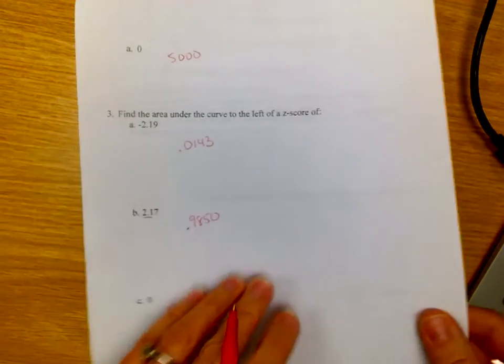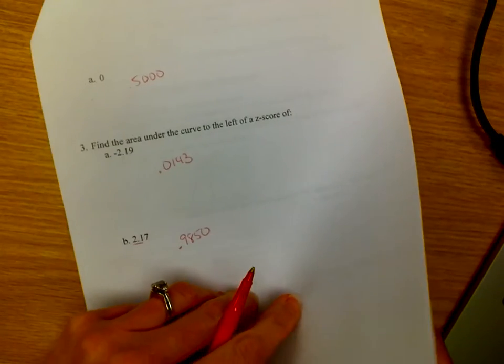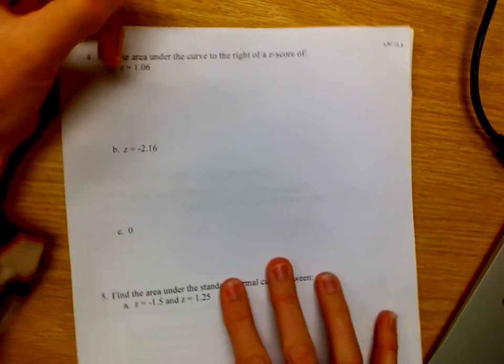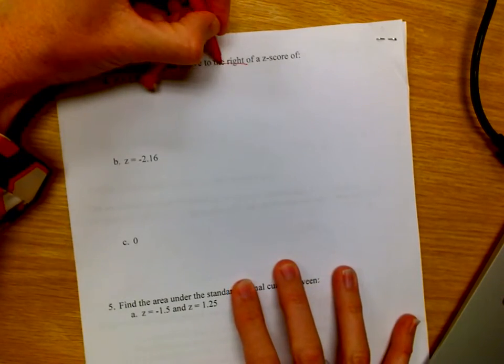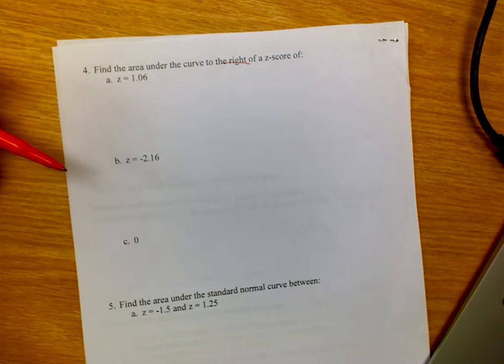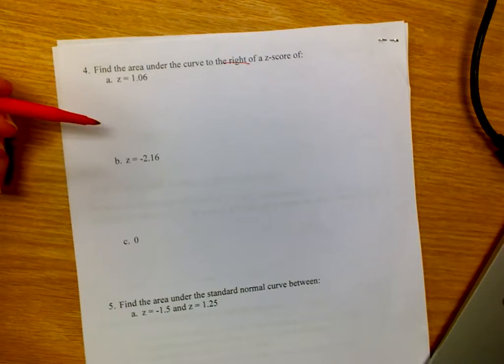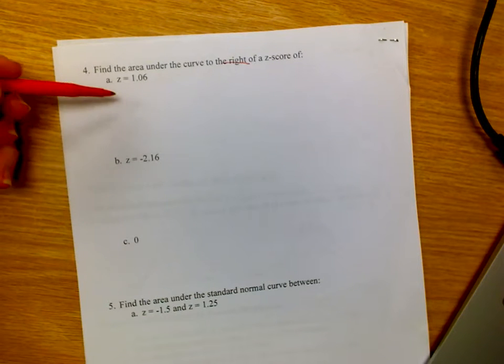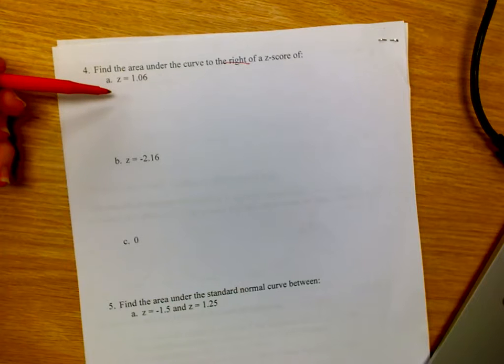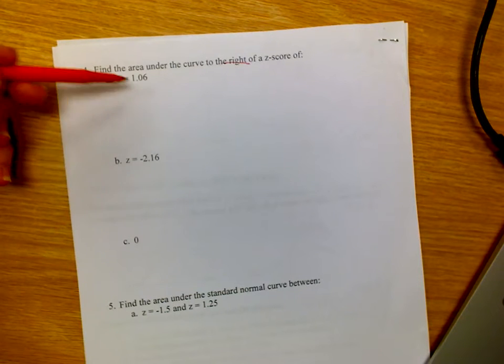Now if you look at the next page, example 4, notice it says find the area of the curve to the right. Well, the values in the back of the book on the chart are to the left, but what you need to remember is that the area under the curve should always equal 1 or 100%. So if we need to know to the right, all we have to do is find the value to the left and subtract. For example, a z-score of 1.06.